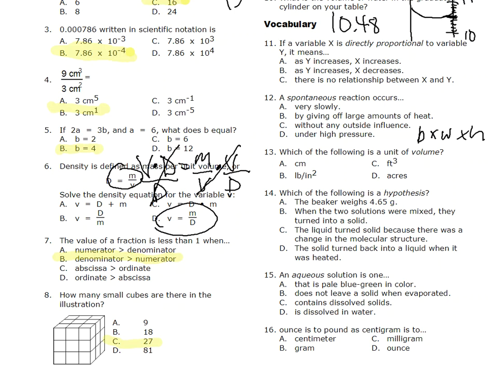If we measured it in centimeters, which we could, it would be centimeters cubed. So where it says centimeters by itself over here, that's not valid. Okay. So the only one that's valid for a unit of volume is C, cubic feet.